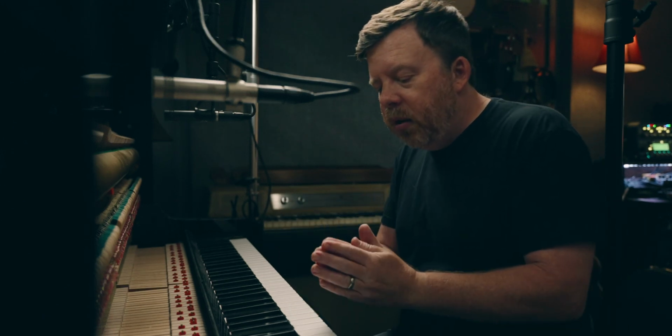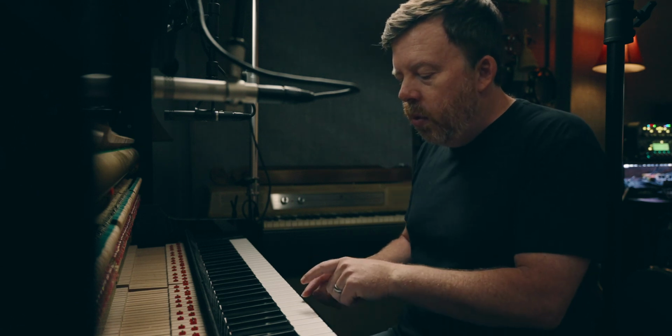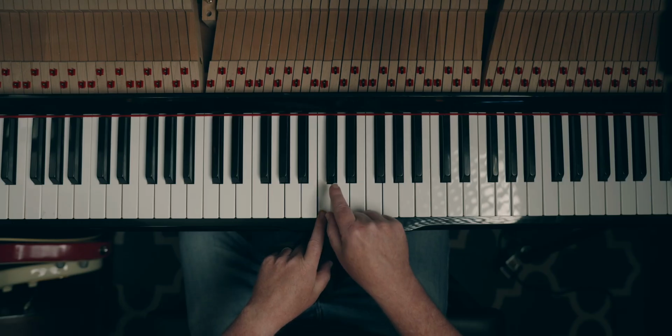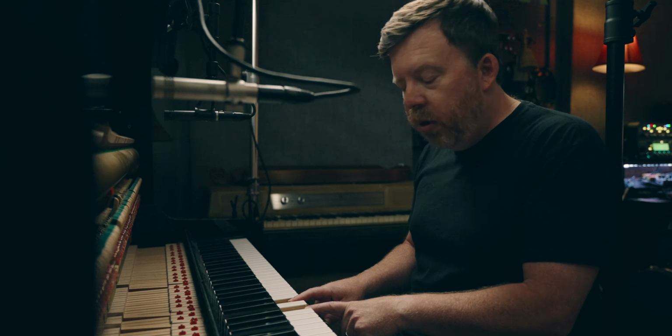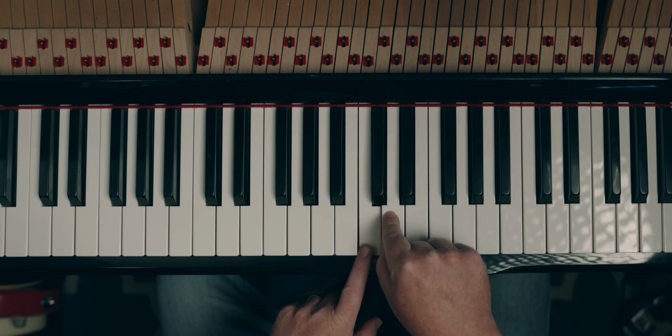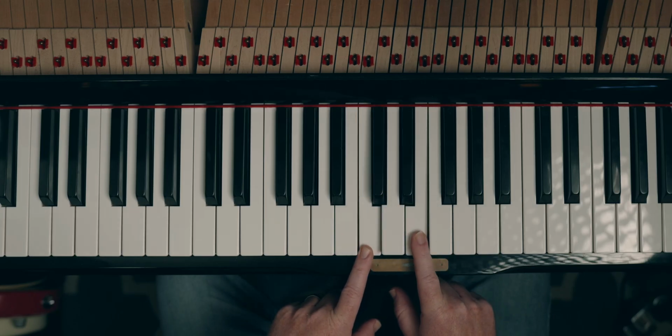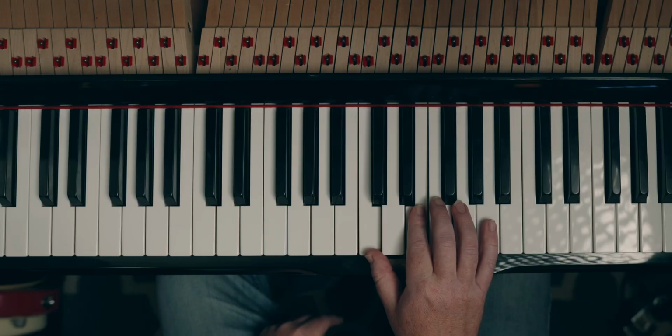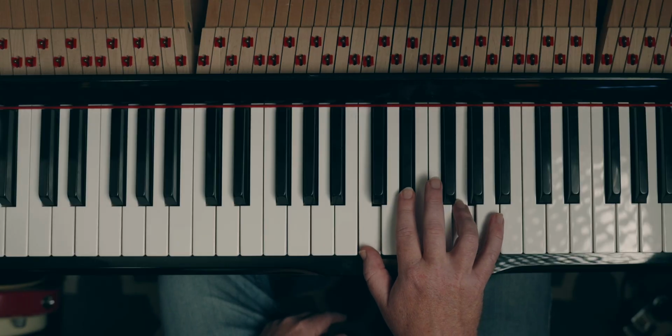Some of you are intimidated by the piano, and you need this. That's why I'm doing it. The difference between a major triad and a minor triad is that from the root to the third in a major triad is 1, 2, 3, 4 half steps. To a minor triad, we simply drop it.